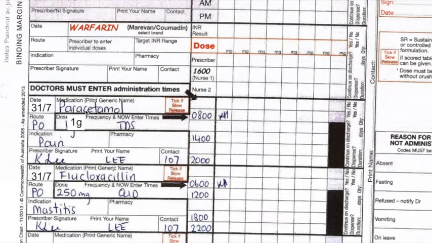We've got frequency of administration. So here we've got TDS. Now TDS stands for 3 times daily, and the prescriber also needs to write in the times of the day that they want it dispensed as well. The next thing you need to check is the route. So we've got oral. And the last thing that you need to make sure, really, really important, is that the prescriber has signed this order.